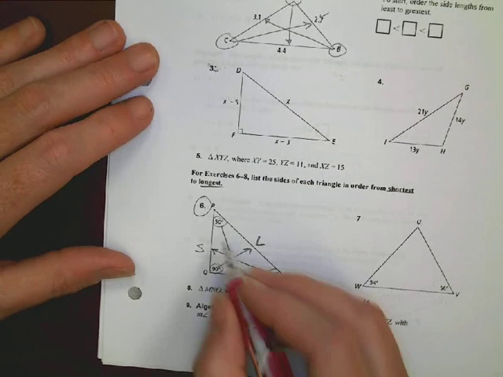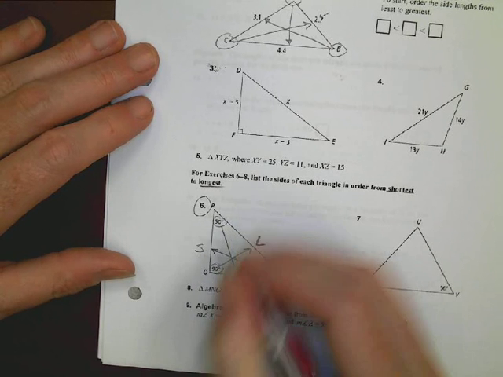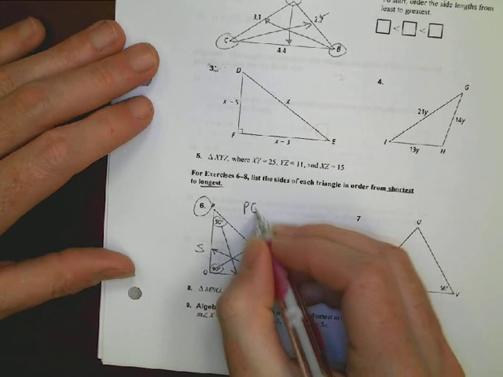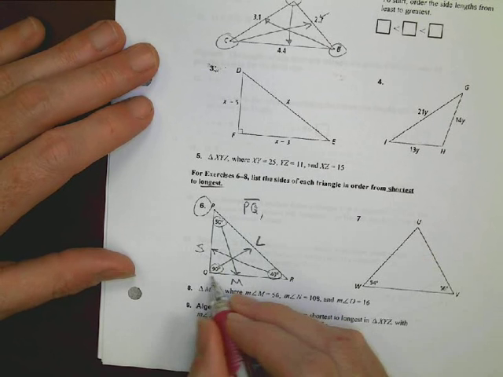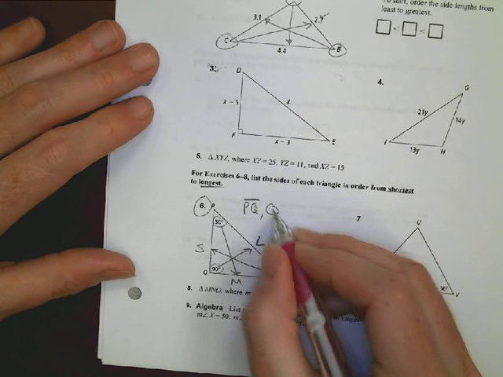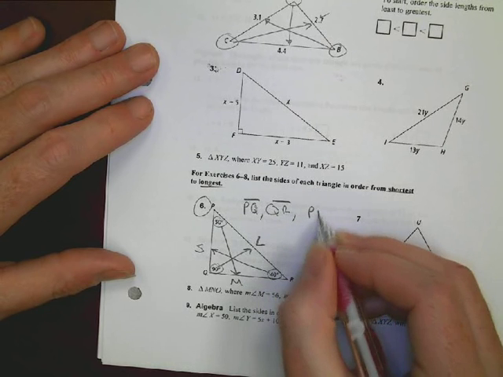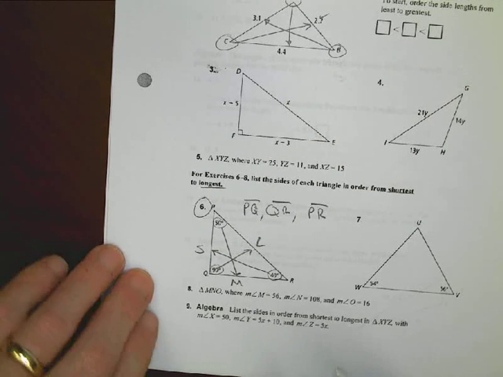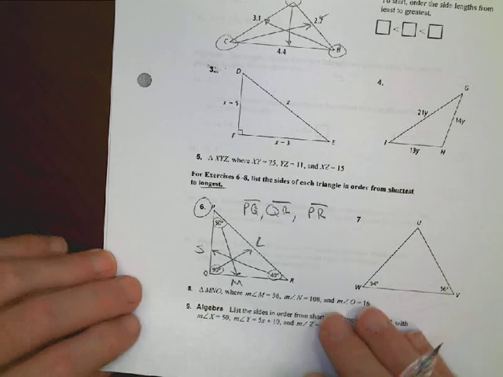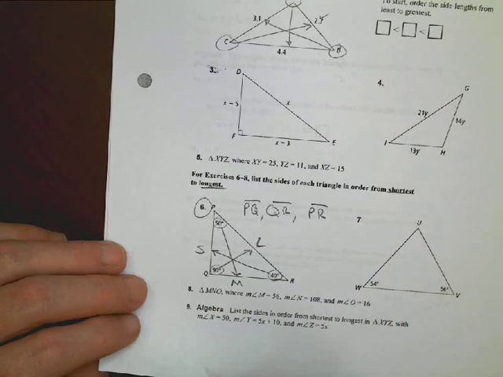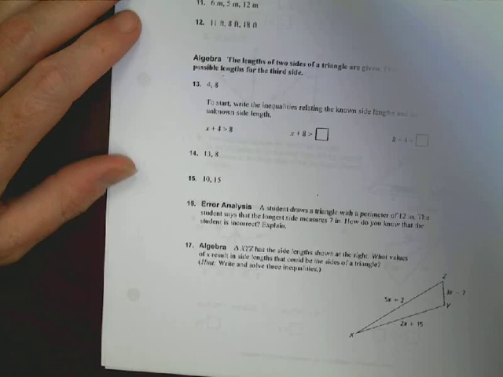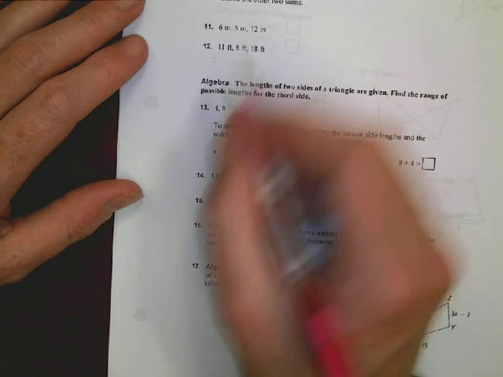So my smallest side is here, PQ. My medium side is here, QR, and my long side is here at PR. Just my way of going small, medium, large, so I know which side goes to which. Just helpful to draw it. On the back side we have number 10, and we'll also look at number 14 here.